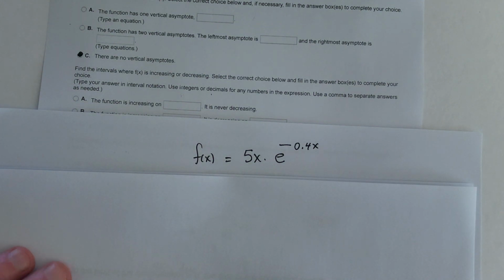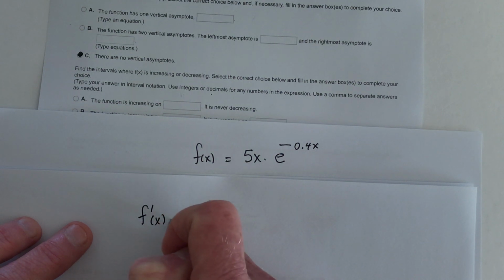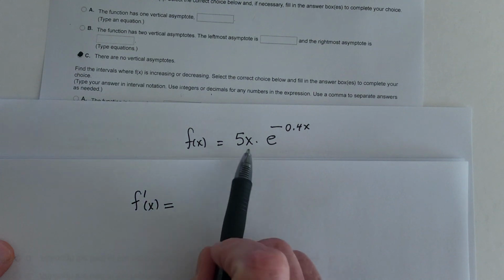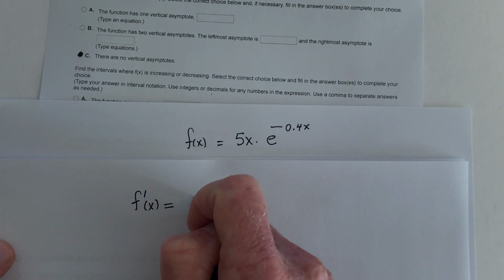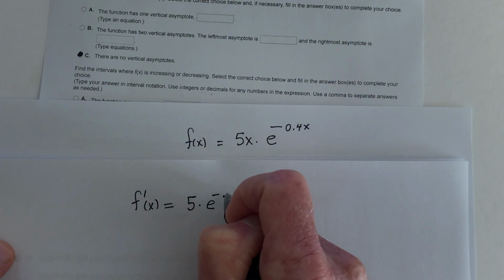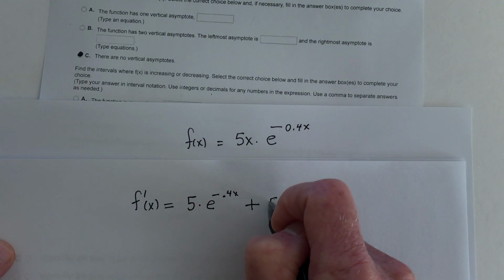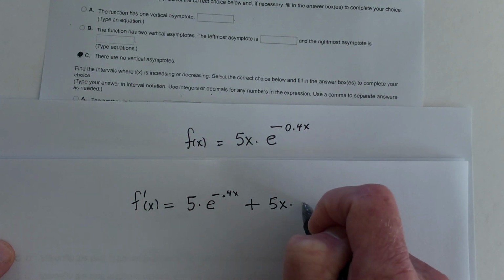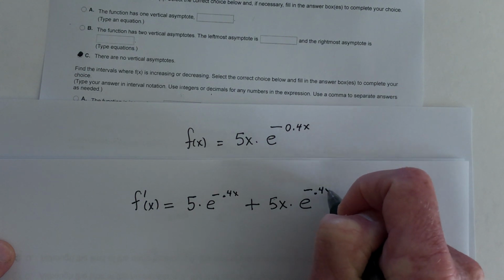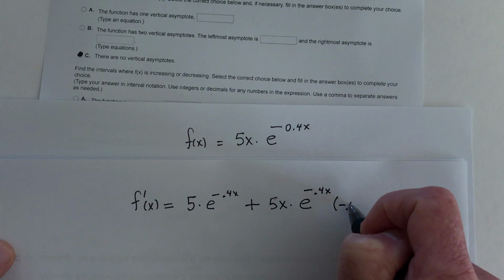Where it is increasing and decreasing means I need to take the derivative. This is going to be the product rule. Take the derivative of 5x, which is just 5, and leave the e function alone. Product rule has plus, and then leave the 5x alone and take the derivative of the e function, which is the e function, then the chain rule, so times 0.4.